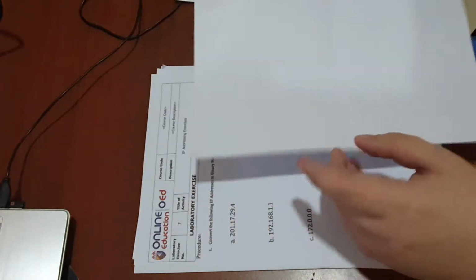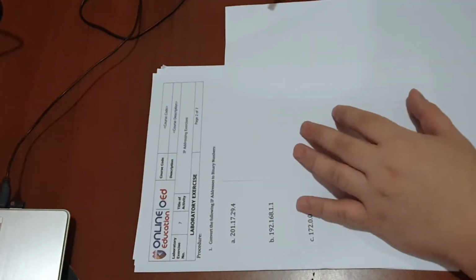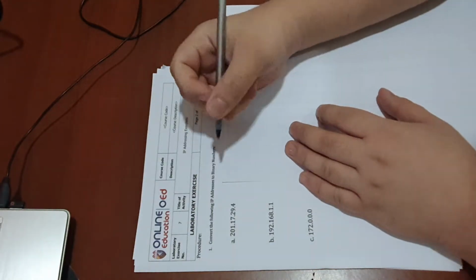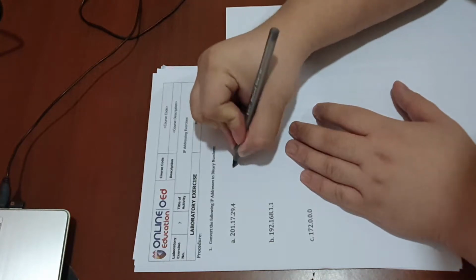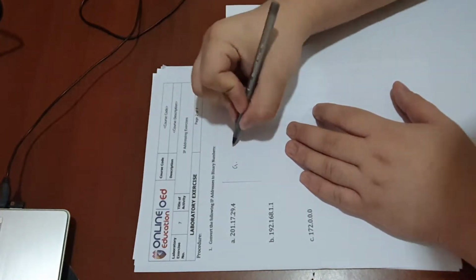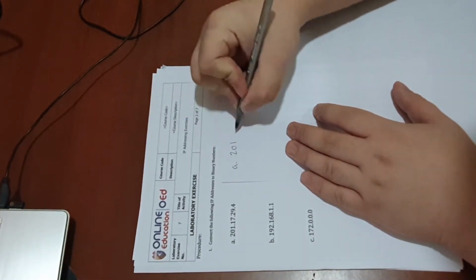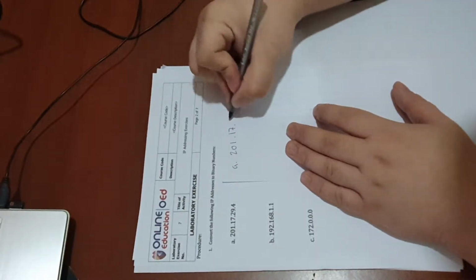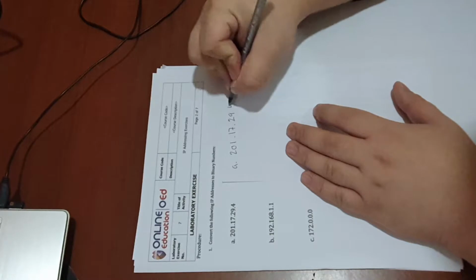Okay, so I'm gonna use this scratch paper to solve this problem. So number 1, letter A, the problem is 201.17.29.4.